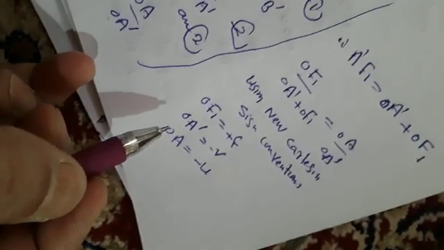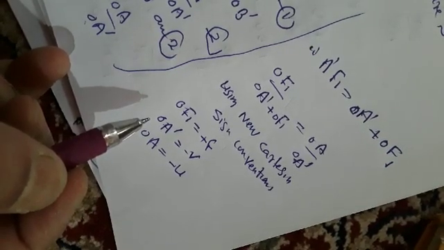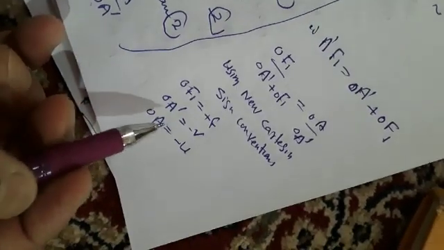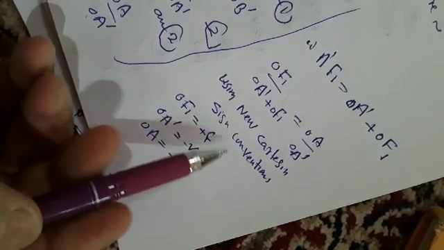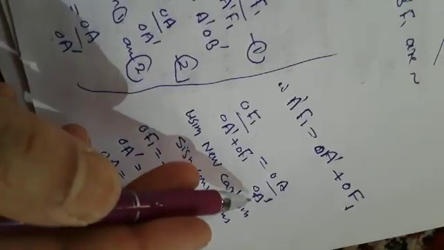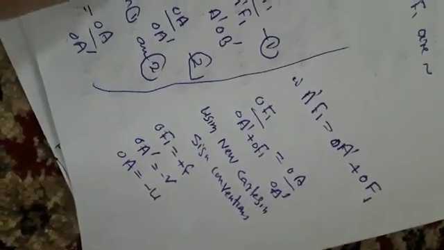If I substitute in the above equation, instead of OF1 I can write plus F, OA is minus U, and OA dash is minus V. Minus and minus cancel.